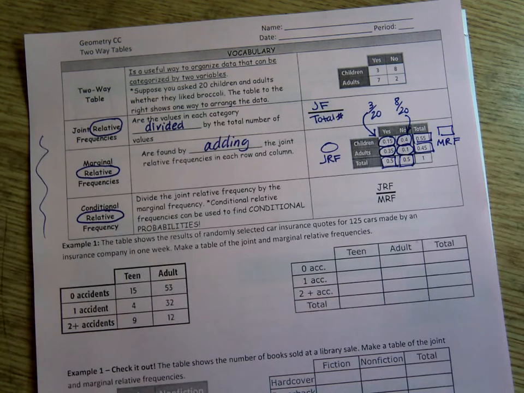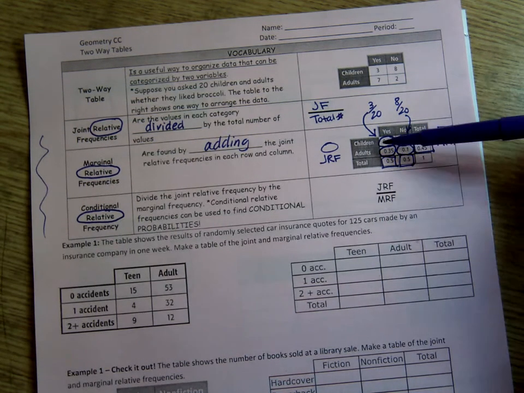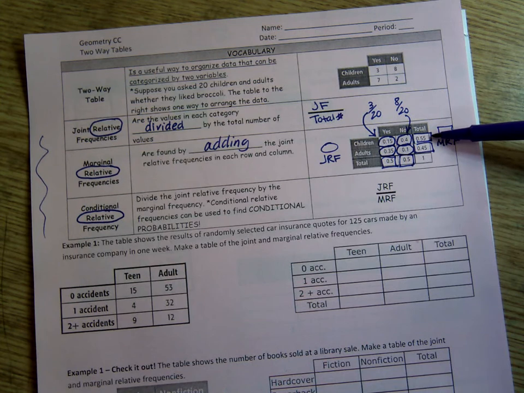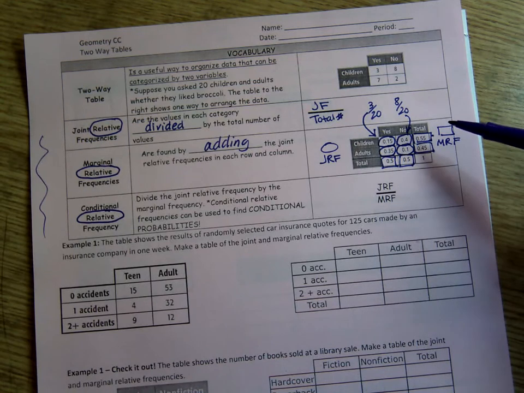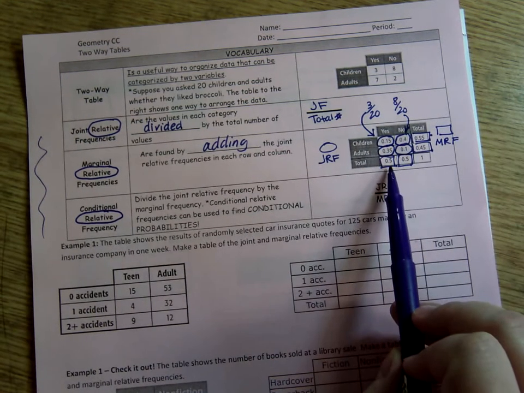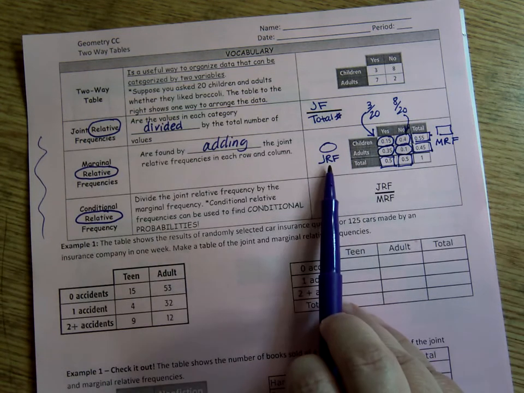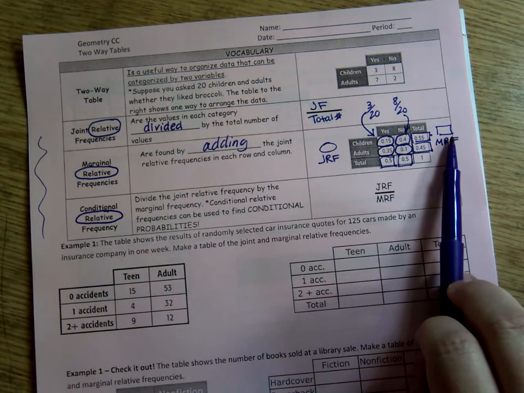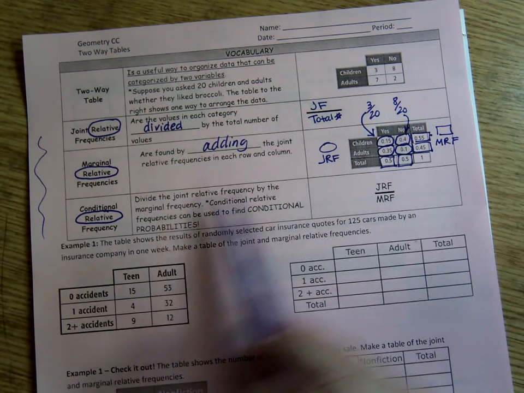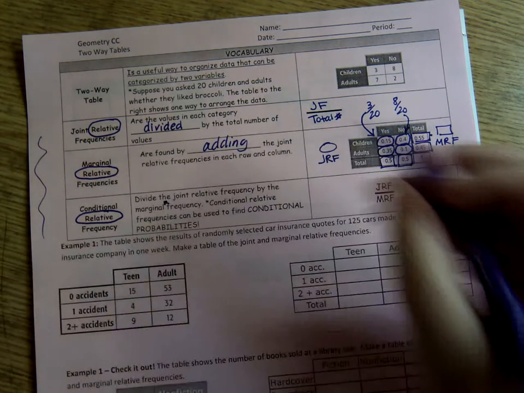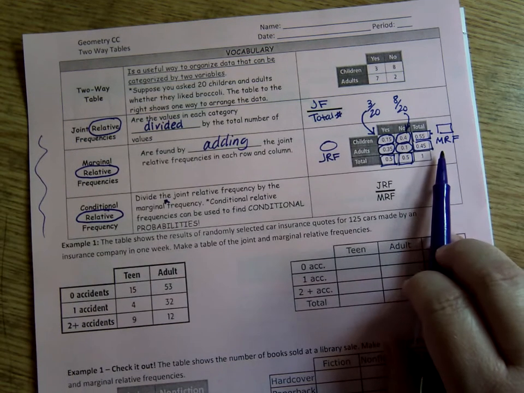But if I want to know what percent of the children said something, that means I go to the end of the children's row, and that's the bottom number now. Or if I said what percent of the people who like broccoli are adults, what percent of the people who like broccoli means my total is now just the people in this column, the yes column. So my bottom number is 0.5. So I'm dividing a joint relative frequency, one of the circled numbers, by a marginal relative frequency. And conditional relative frequencies can be used to find conditional probabilities.